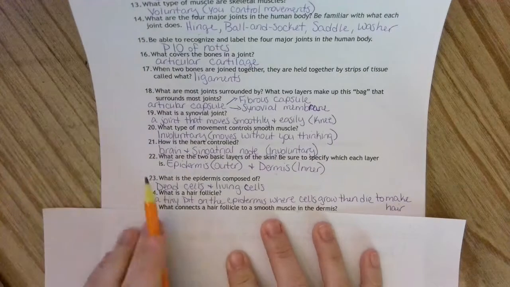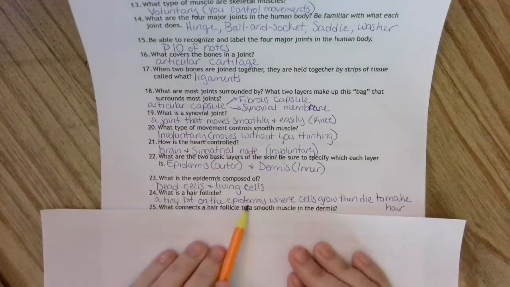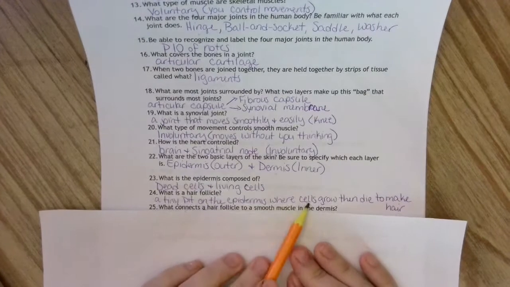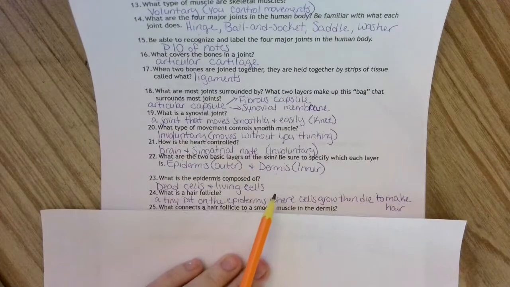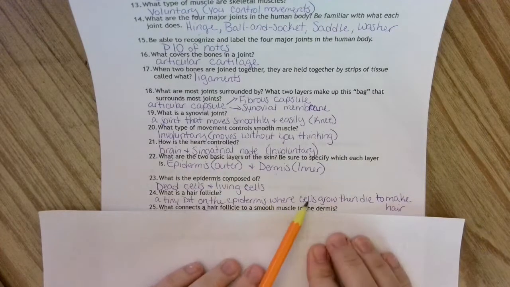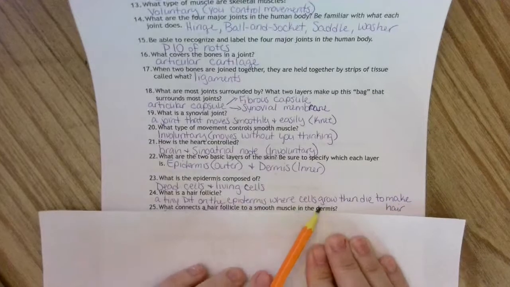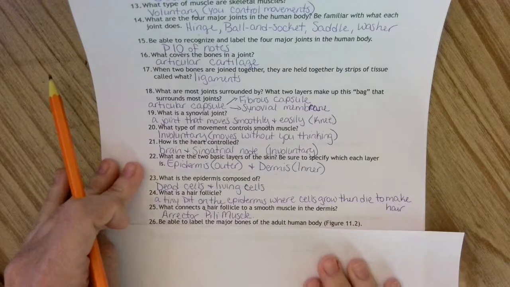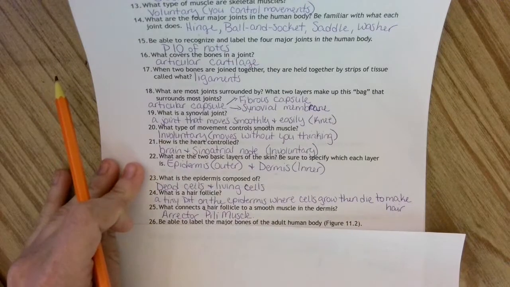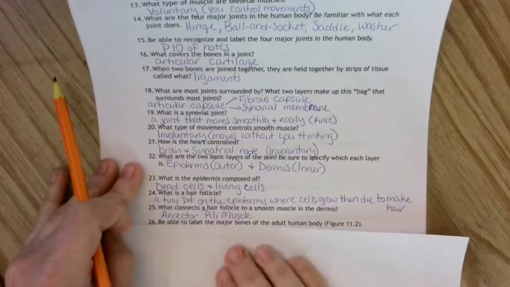What is a hair follicle? So it is a tiny pit on the epidermis where the cells grow, and then they die to make the hair longer. So the hair grows as well. Every single time a cell dies, your hair is actually growing because your hair is made of dead cells. 25, what connects the hair follicle to a smooth muscle in the dermis? The erector pili muscle. So that is what causes your hair to stand up when you're nervous or cold, and that is also what can give you goosebumps as well.